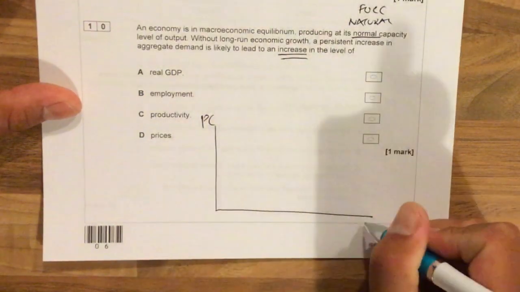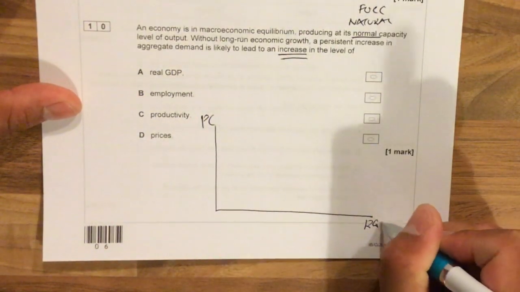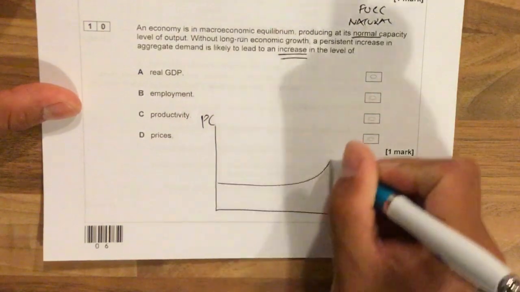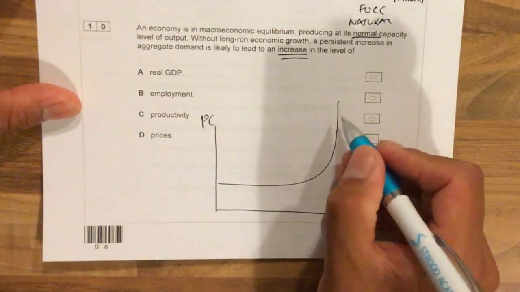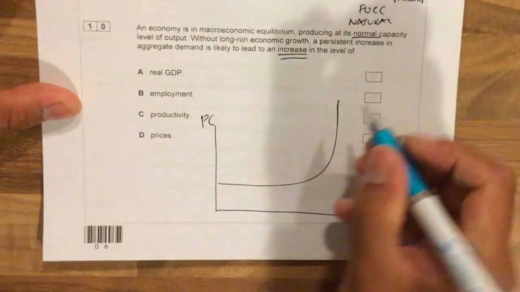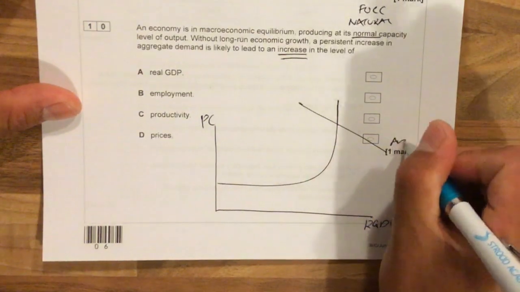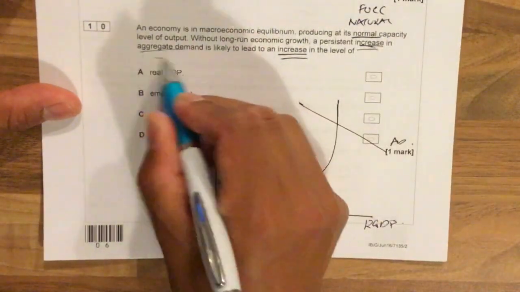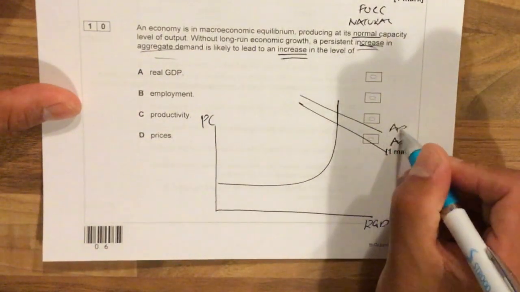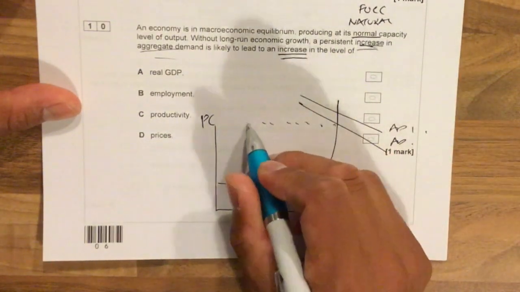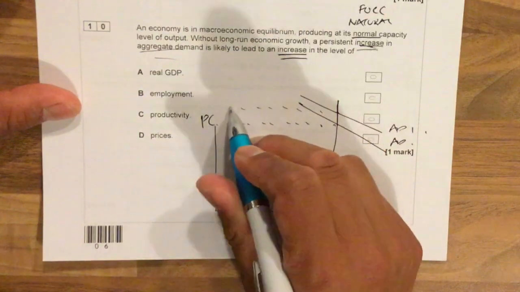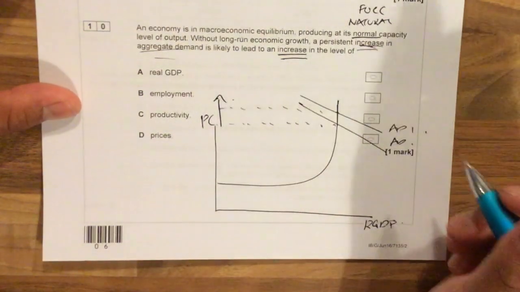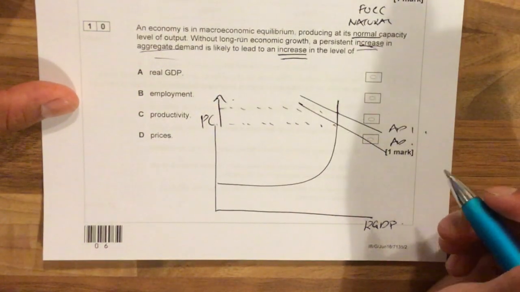So PL, real GDP. Just chucking in a Keynesian, it's a straight line. Imagine you had AD and you had a persistent increase in AD to AD1. What is increasing? It is clearly the prices. The price level is increasing.